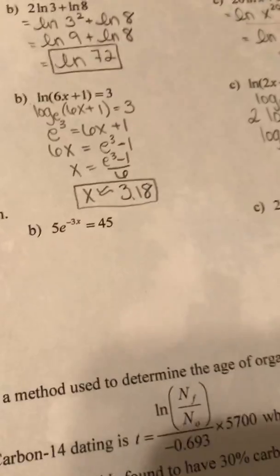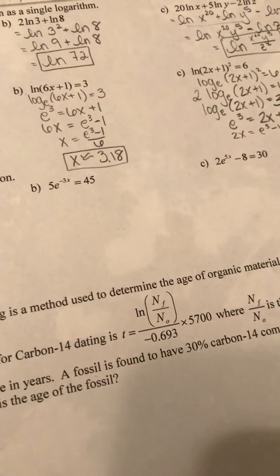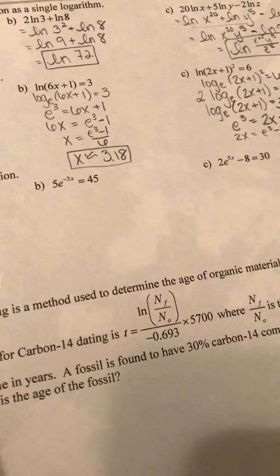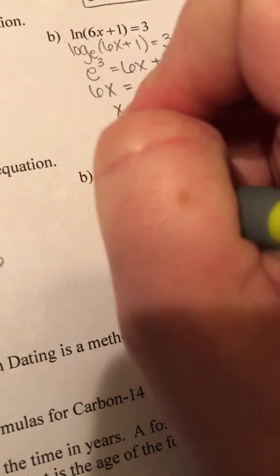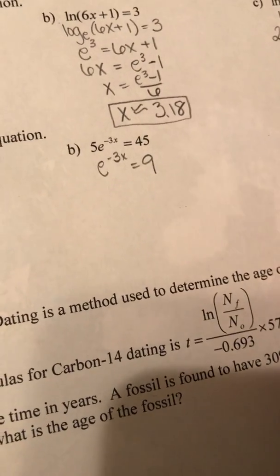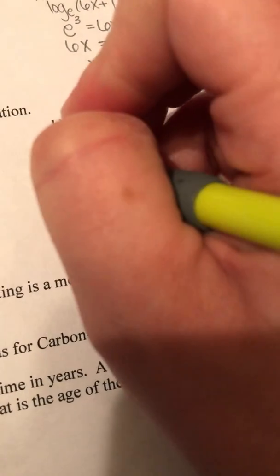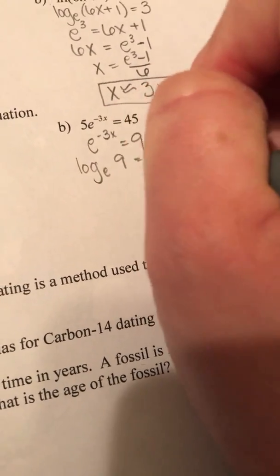Good. Okay, for B, I can isolate the exponential term. So go ahead and divide both sides by 5. So we get e to the negative 3x is equal to 9. Nothing else that we can move away from that term. So I'm going to rewrite it as the log base e of 9 equal to negative 3x.